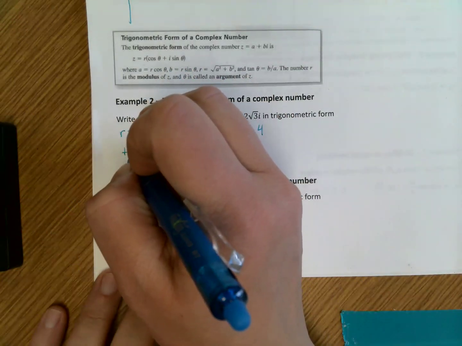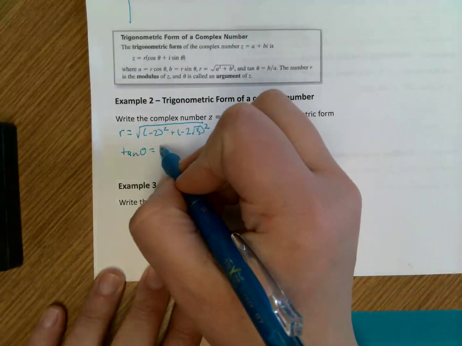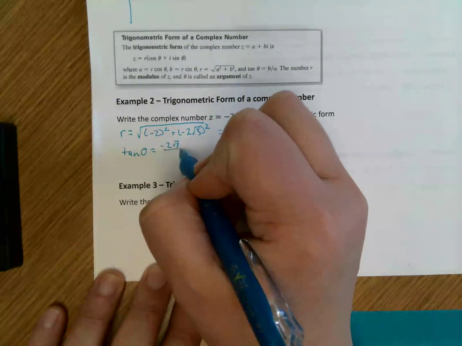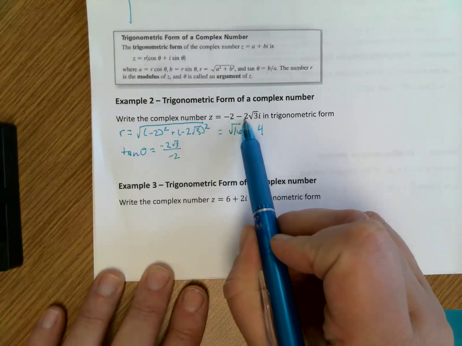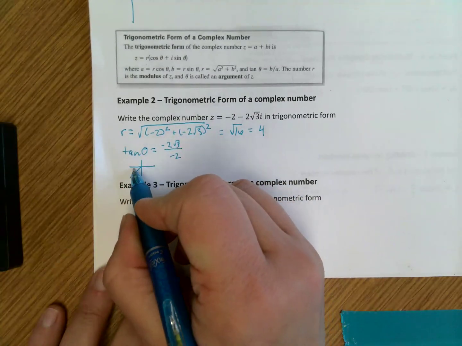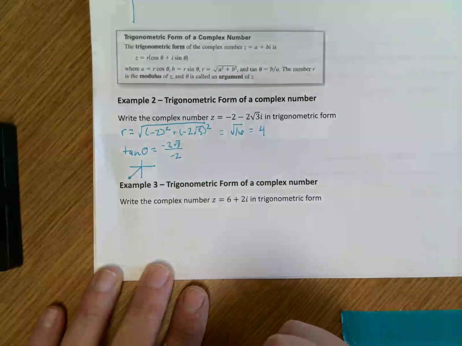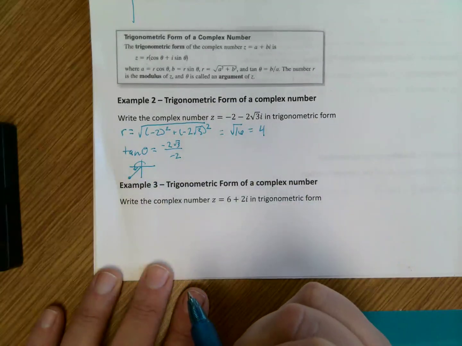Tan of our angle will be equal to our b value, which is -2 square root 3, over -2. First thing I notice is that this is negative and negative. We know that this angle is in quadrant 3 because it's negative and negative. So it'd be a point right over here. So we're looking for this angle in that location.